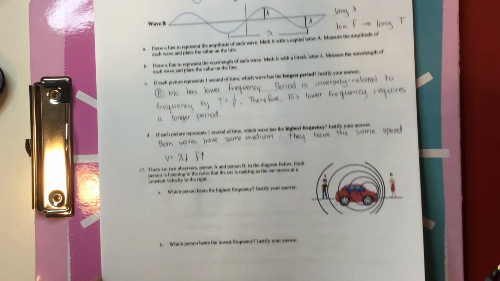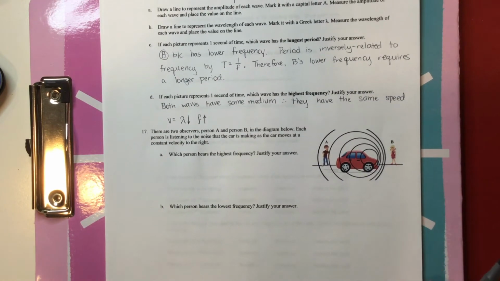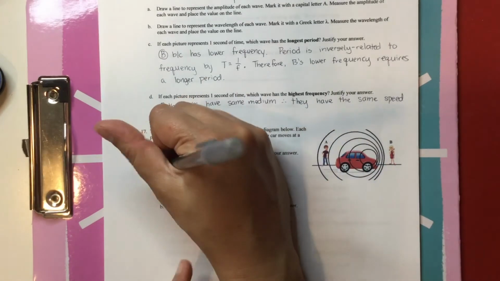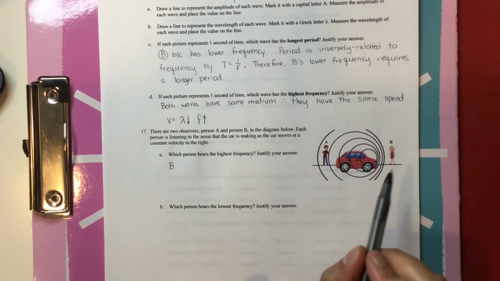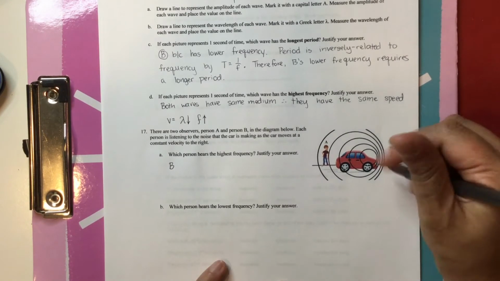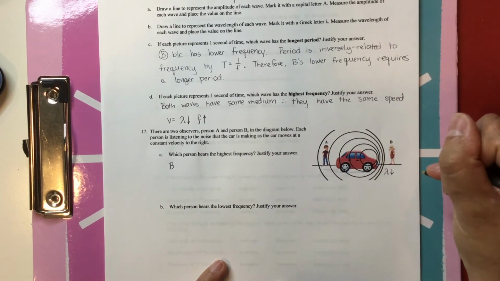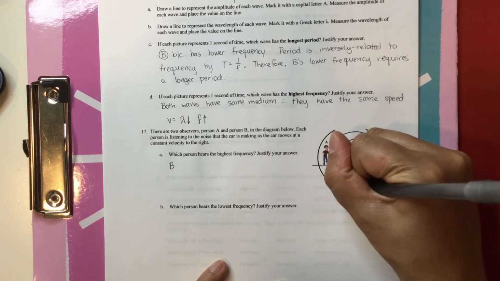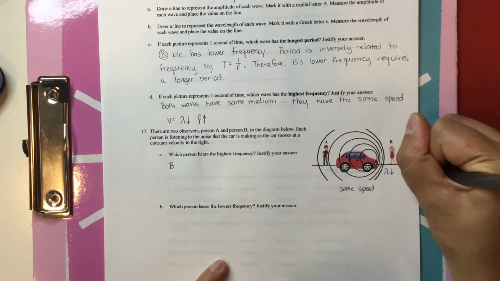17 is on the Doppler effect again. B, here's the highest frequency. And that's because B has the car approaching them. As the car approaches them, look at all these crunched up little wavelengths here. As the car is approaching, wavelength is small for the same speed. And that means that it's going to hear a higher frequency.